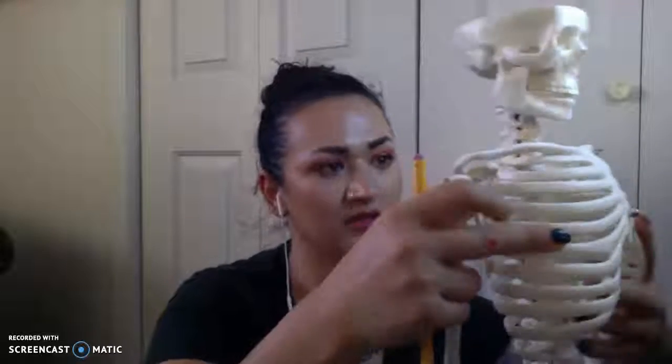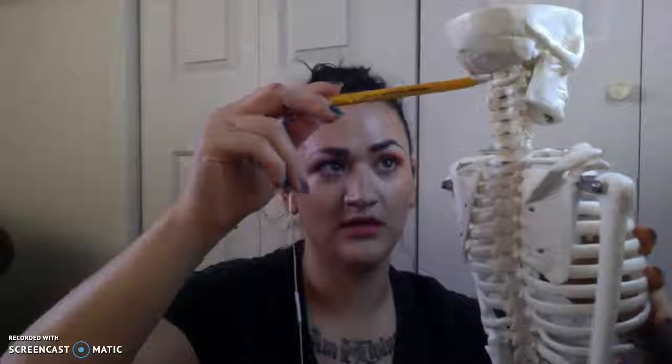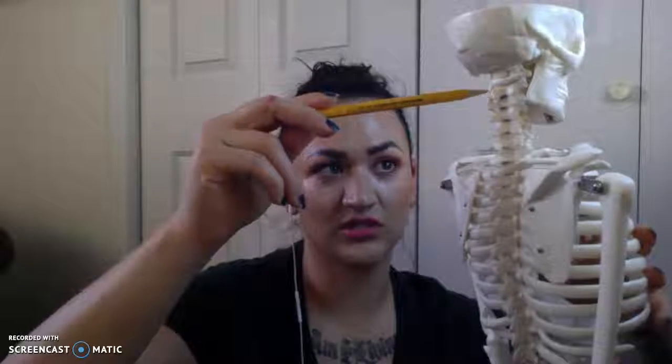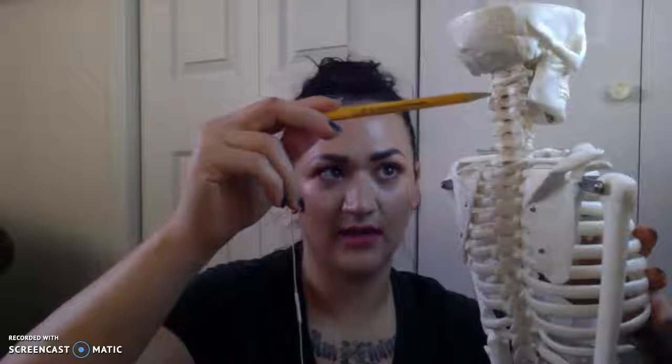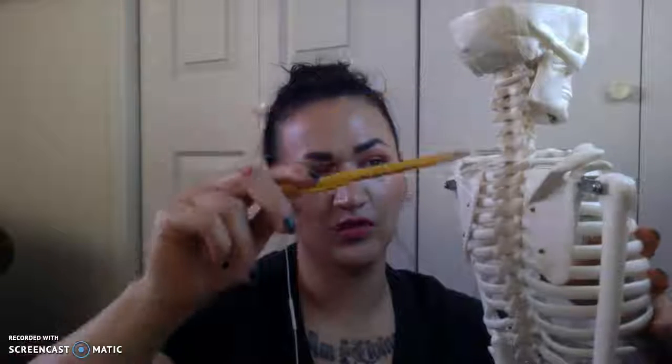Then if we start at the back, at the base of the head, we have the atlas, which would be C1, the axis, which is C2, and the atlas sits on top of the axis. Then we have vertebrae C1 through C7. C7 has a specific name, like prominence.